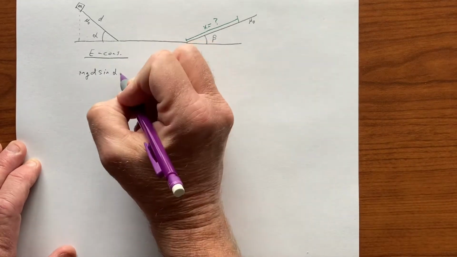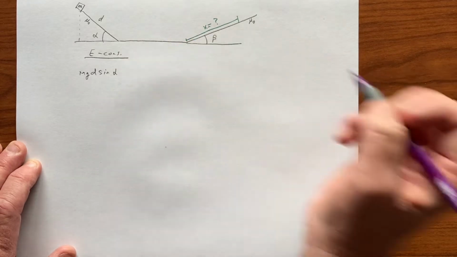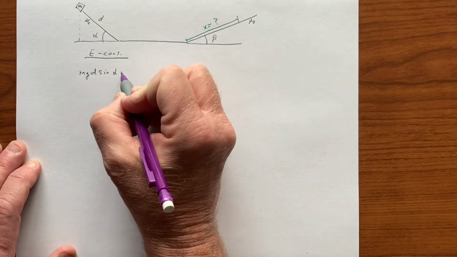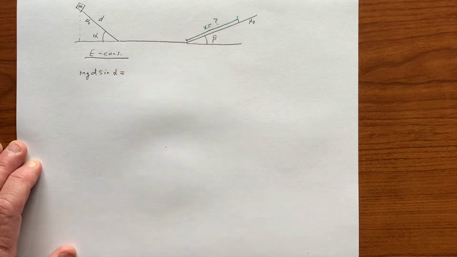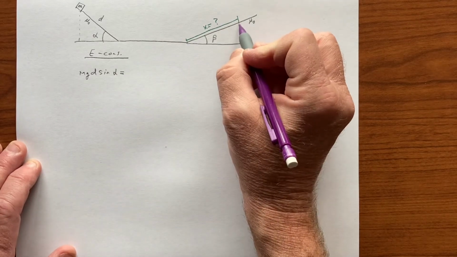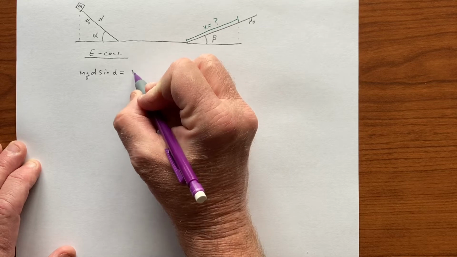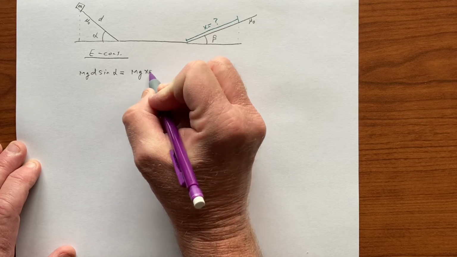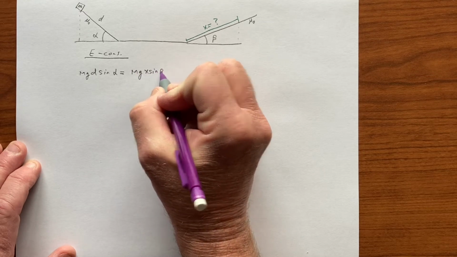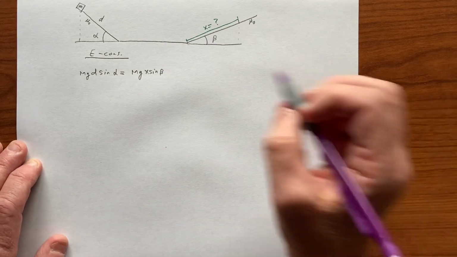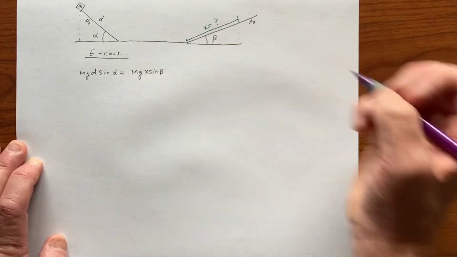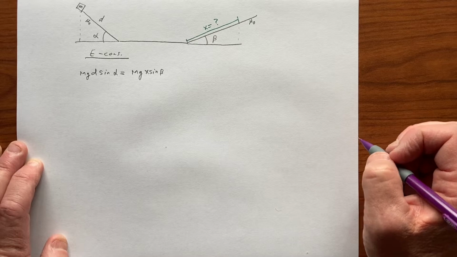So that's all the energy that the system has. And afterwards, we have a height which is x sine beta, so we have potential energy mgx sine beta, but we have to add in the mechanical energy loss to friction.